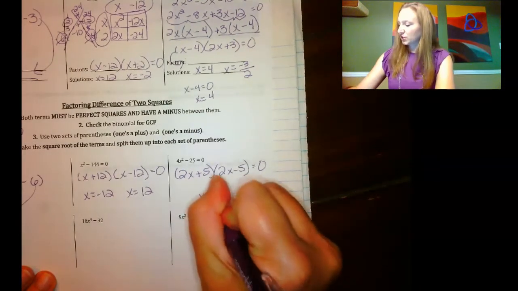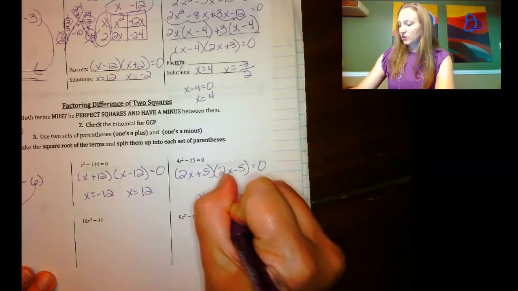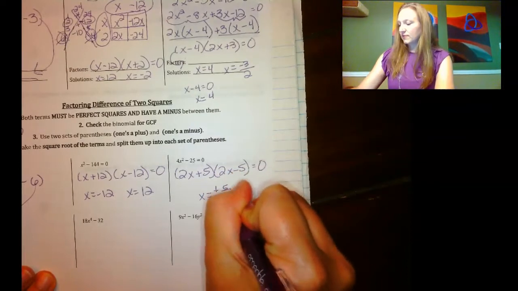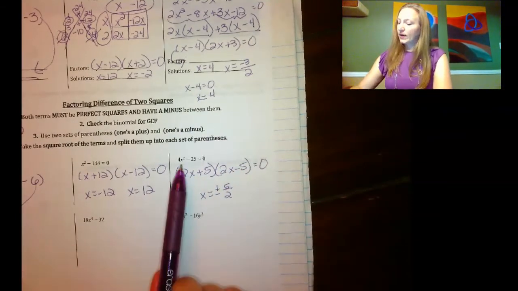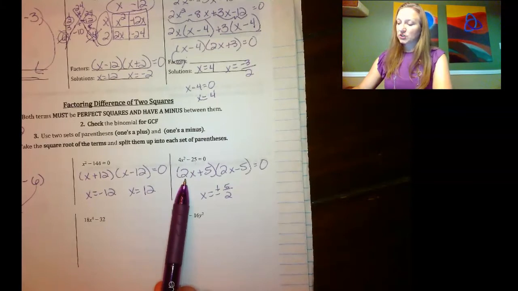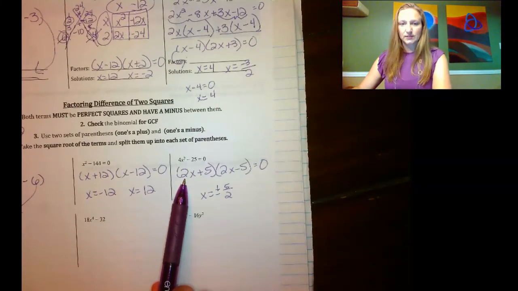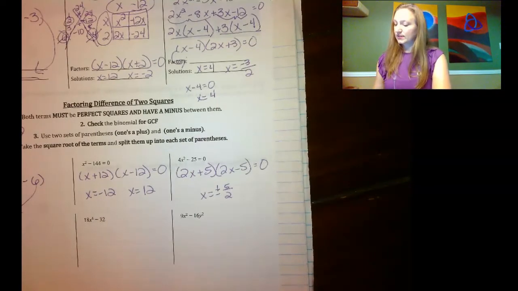Same with this one. We should get minus 5 and divide by 2, so it should be plus or minus 5/2 for this one. When I take the square root of 4x, you get 2x. So check your 2x there. You don't have just an x. It should be a 2x.